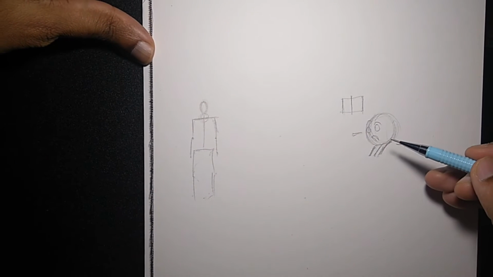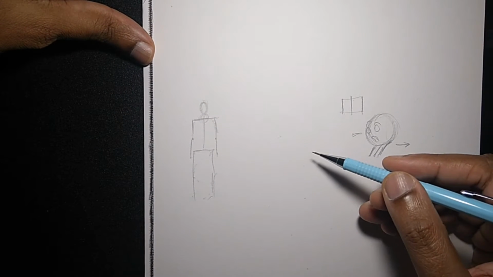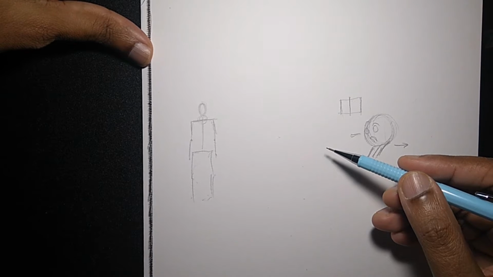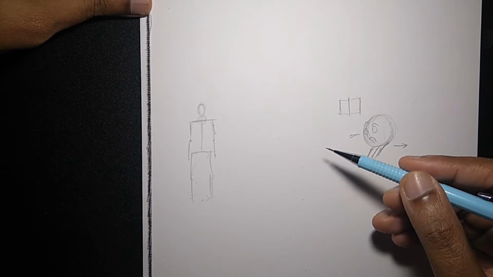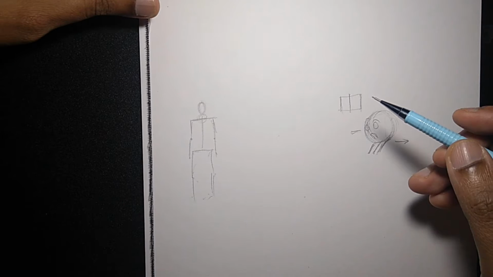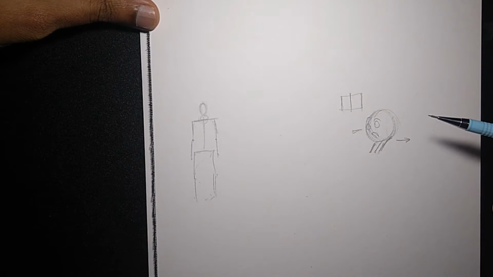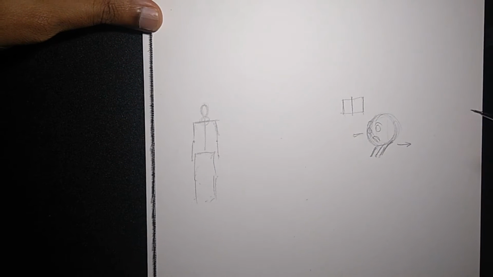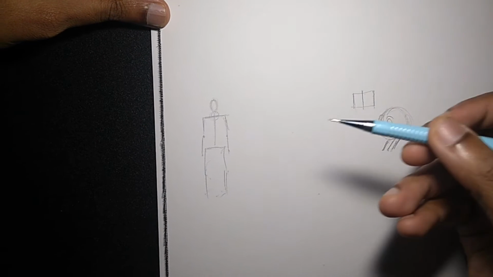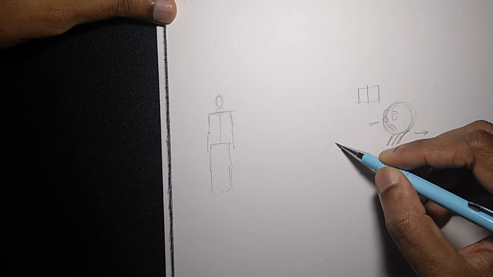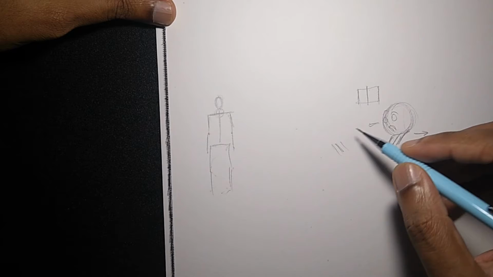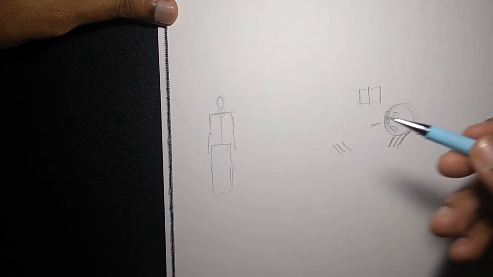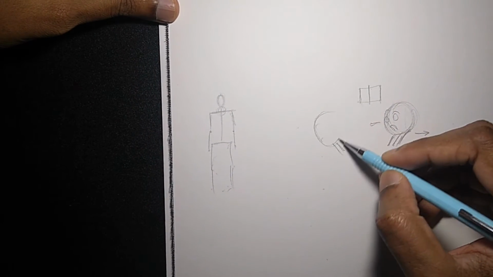For example, I was just drawing for my freelance gig a meeting scene where people are discussing, and I wanted to show that someone is interested. When someone is interested, they lean forward. In this case, I'll do the opposite and put the neck tilting this way.